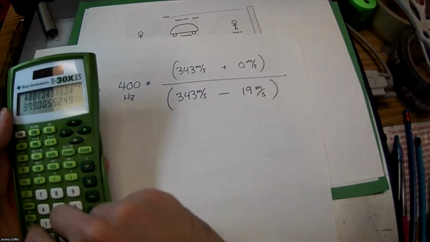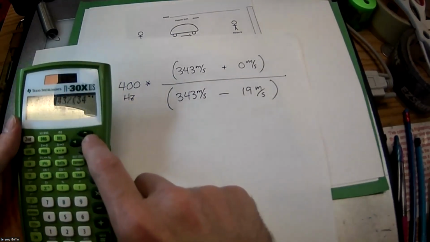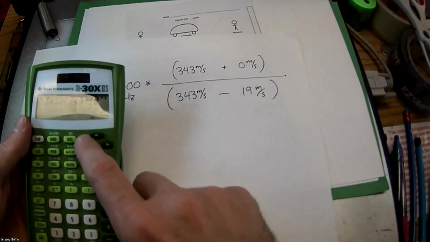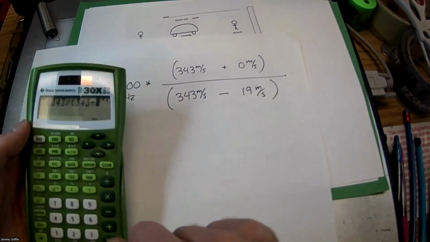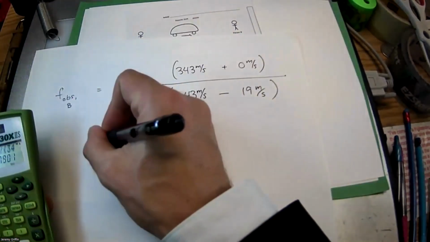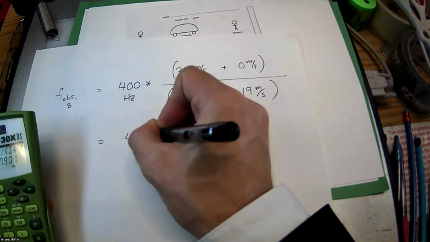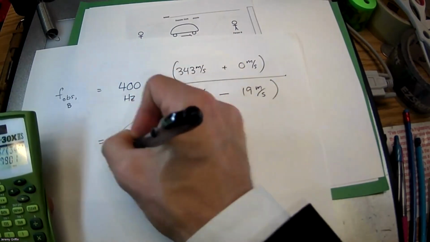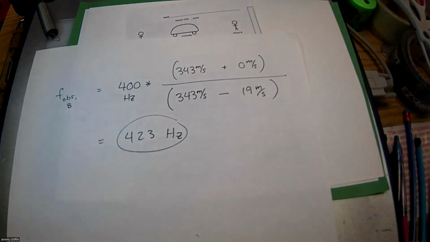Okay. Let's go. And then very simply, you can just flip in a negative sign where the positive used to be. I'm looking at this many hertz. Yeah, that looks about right.